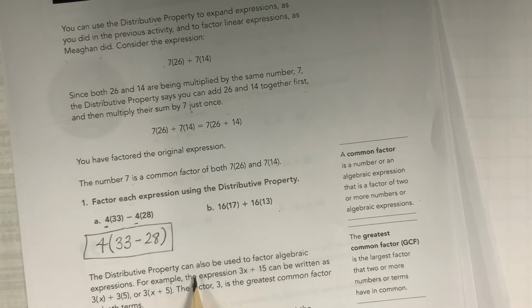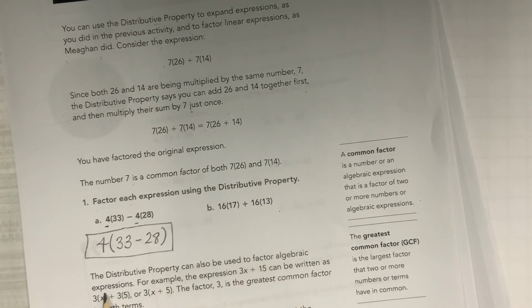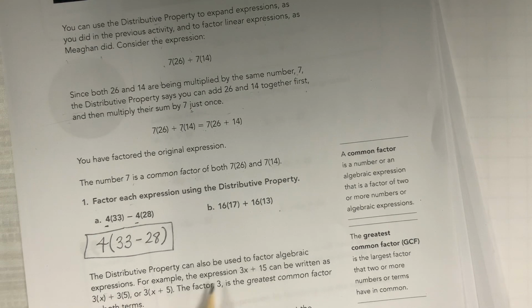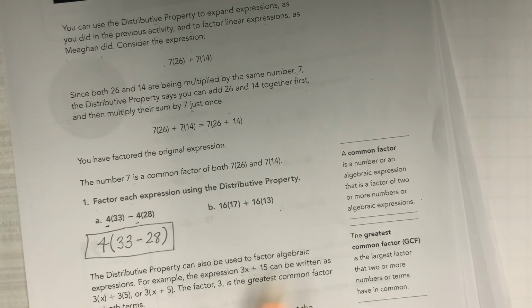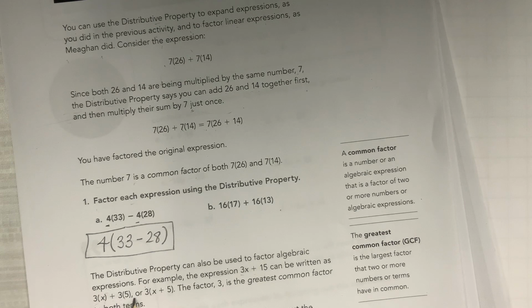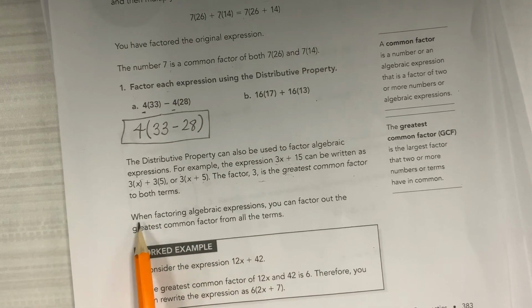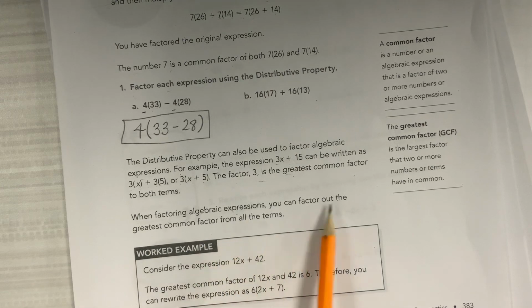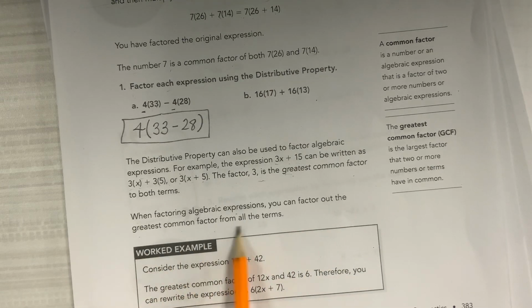The distributive property can also be used to factor algebraic expressions. For example, the expression 3x plus 15 can be written as 3x plus 3 times 5, or 3 times x plus 5. The factor 3 is the greatest common factor to both terms. When factoring algebraic expressions, you can factor out the greatest common factor from all the terms. So they gave us a worked example, but we're going to skip that. We're going to get right to it.